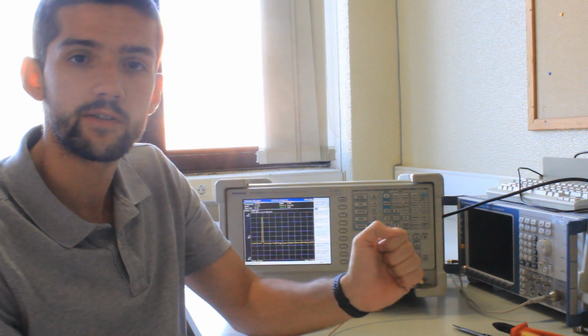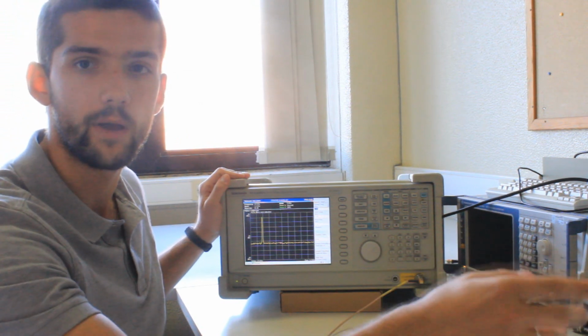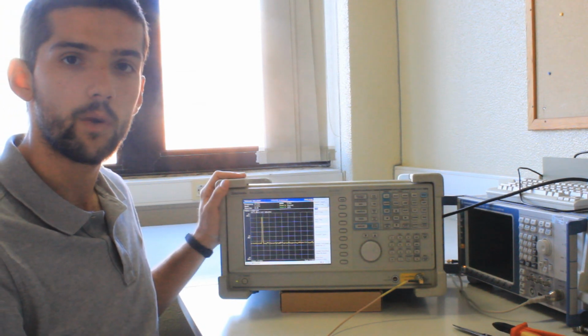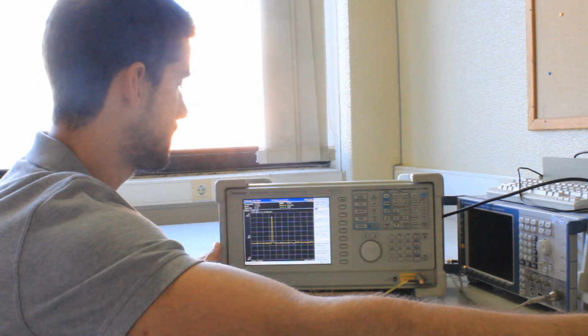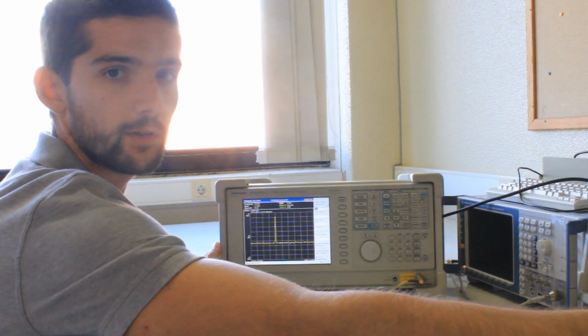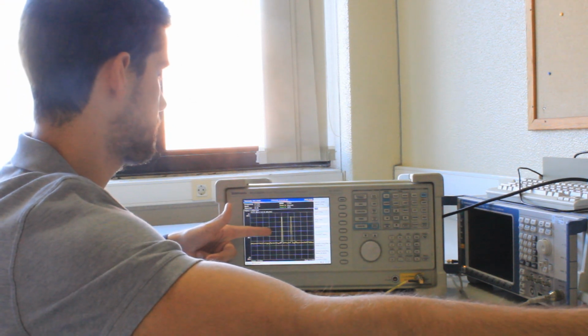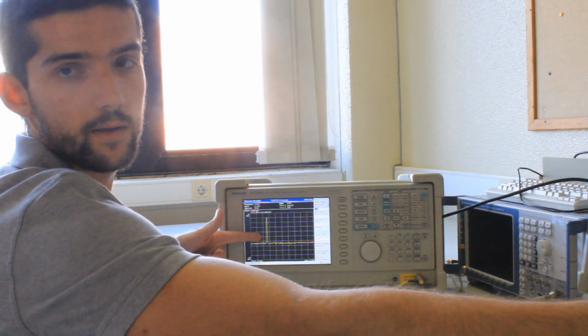Well, a VCO has an output frequency that changes with the tuning voltage. So what we are going to do now is to change the tuning voltage using a power supply that I have here and see in the spectrum analyzer what happens. So now I'm changing the VCO tuning voltage. I'm increasing the tuning voltage. Now decreasing the voltage. You can see that the output frequency is decreasing as well.